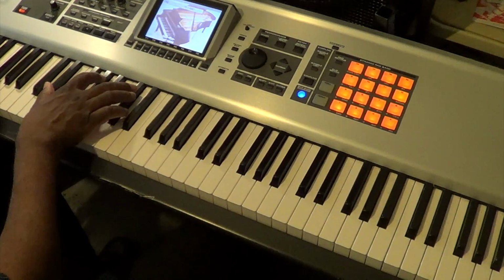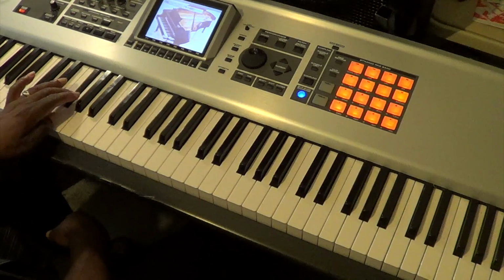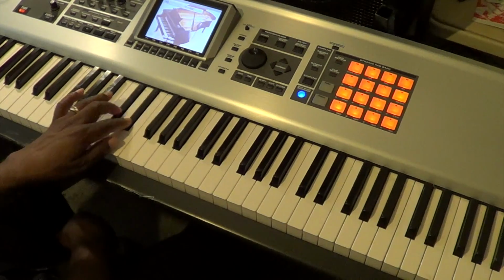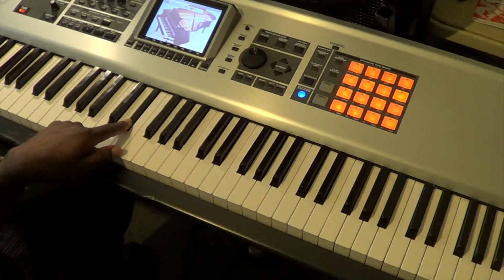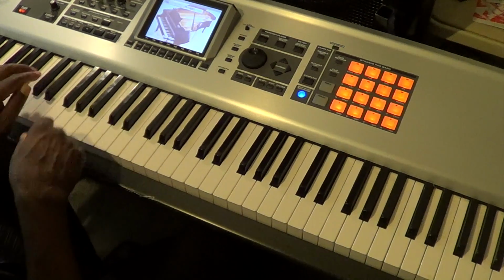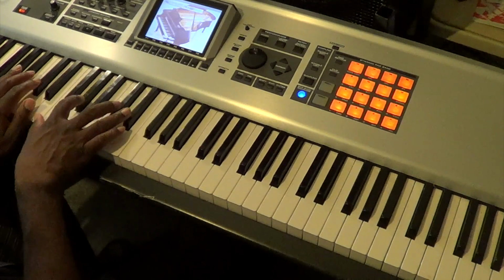You would call that a D flat 9th actually, because the 9th number really is 1, 2, 3, 4, 5, 6, 7, 8, 9. When you keep going and don't start all over again with your numbers, then that's a 9th. So if you go D flat 9th, you add your 9th note.